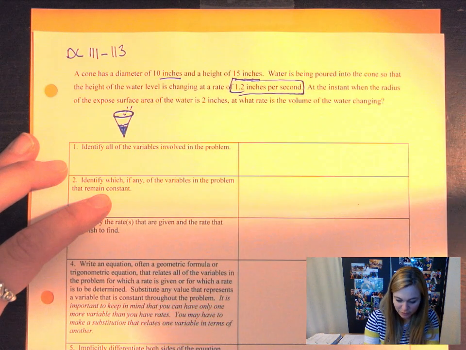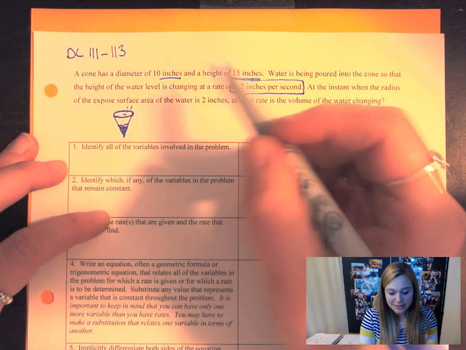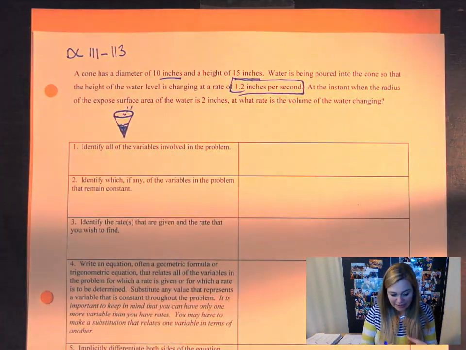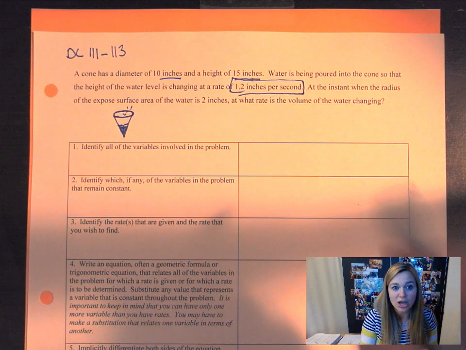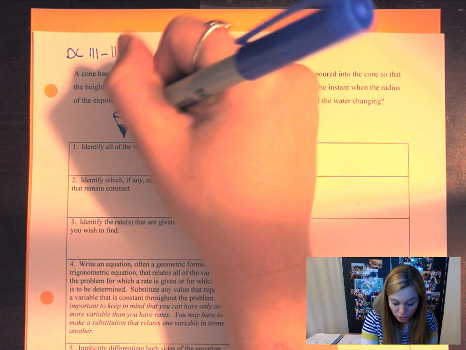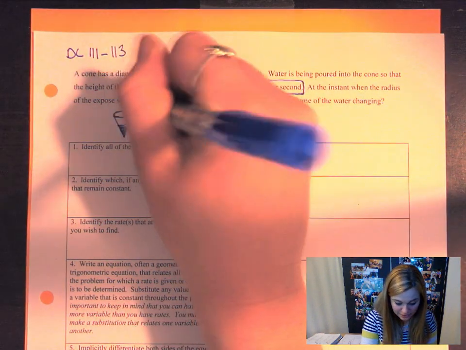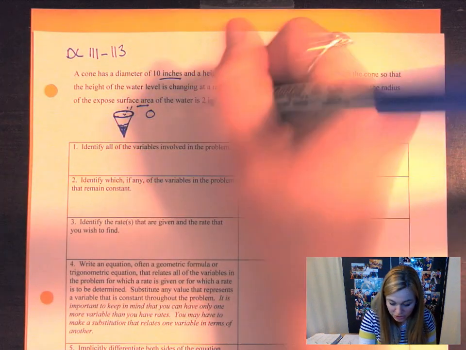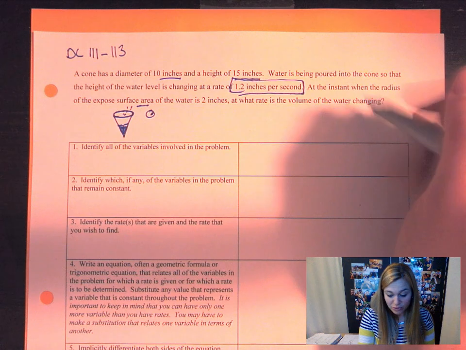Okay, so much important information. At the instance when the radius of the exposed surface area of the water. This is kind of crazy, but think about this being like an open cone, like if you were looking into a traffic cone or something, and the exposed surface area. So this one is just a circle. So if you're looking at the top of this cone, it would just be a circle. This is a circle. Of the water is 2 inches. So this is saying in a moment. At what rate is the volume of the water changing?